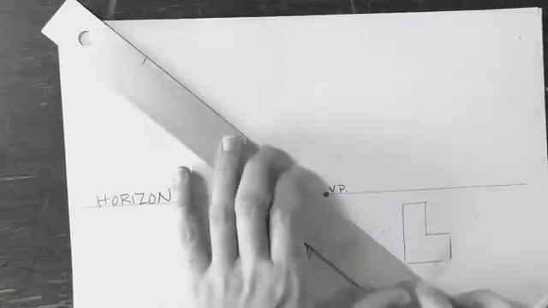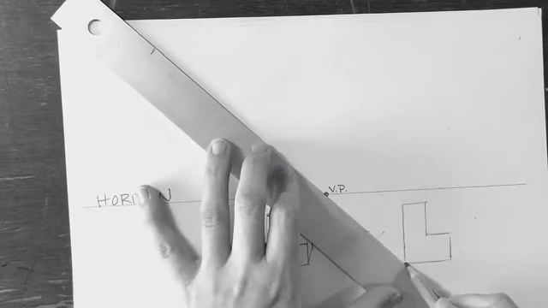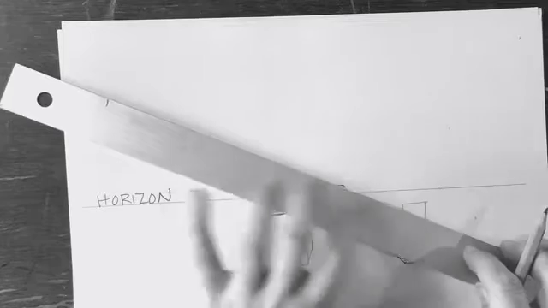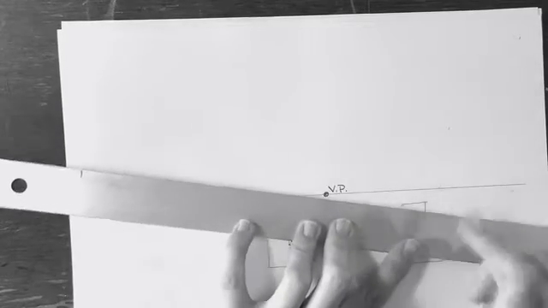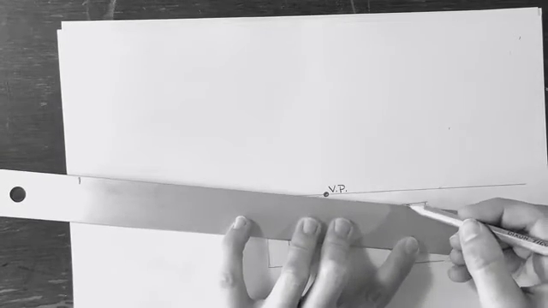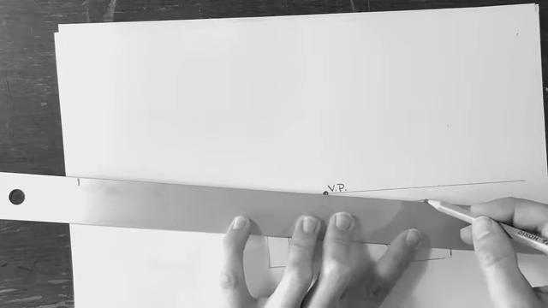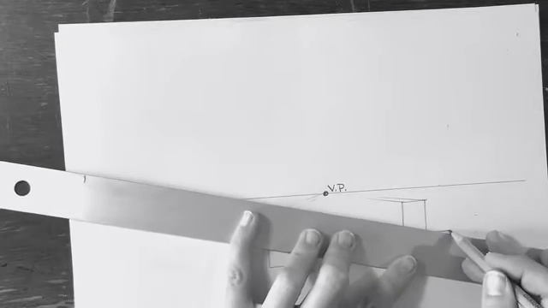As I use the vanishing point this time, I'm going to get a very different looking L. But it's going to be a believable looking L because it's going to appear as if the L is over to our right side.